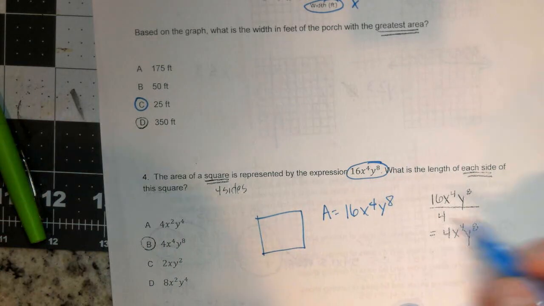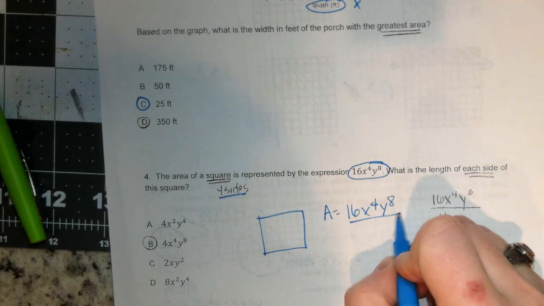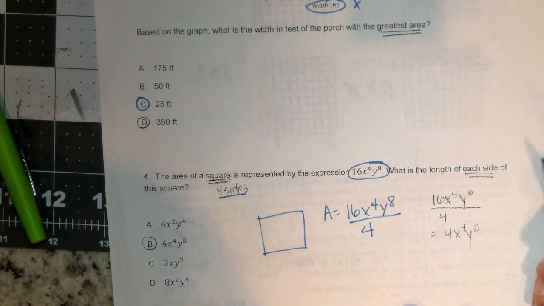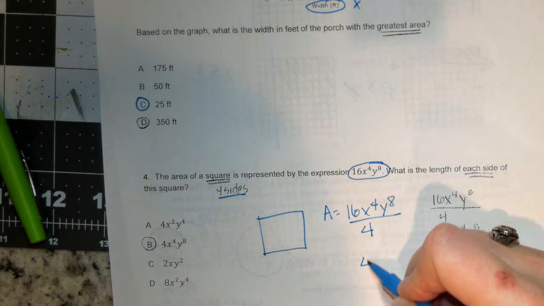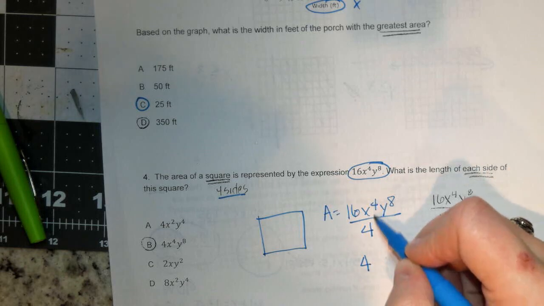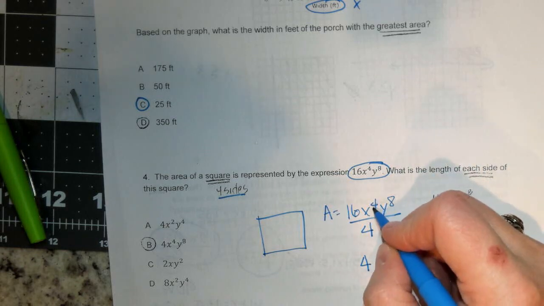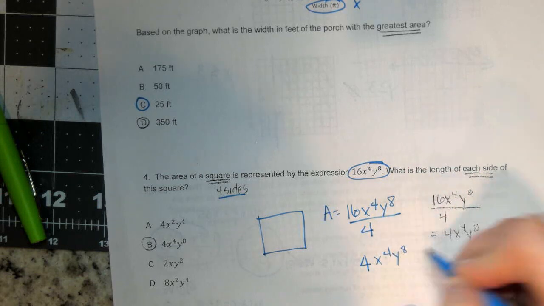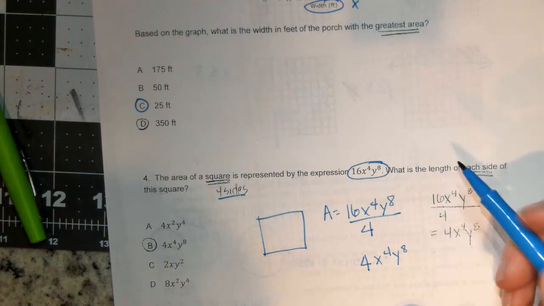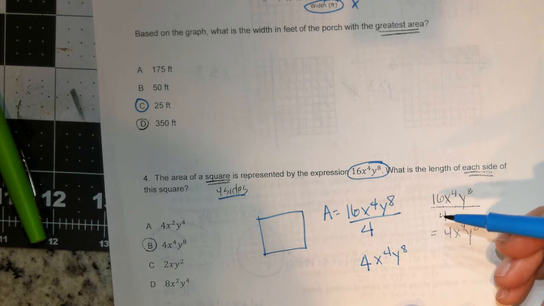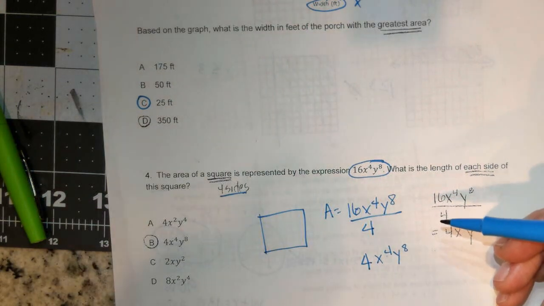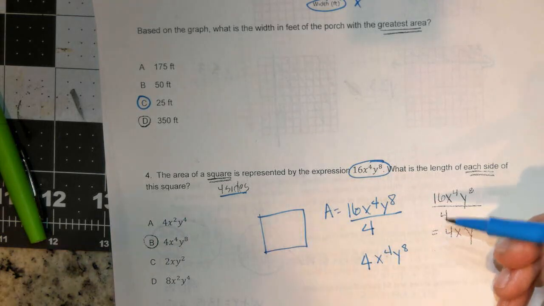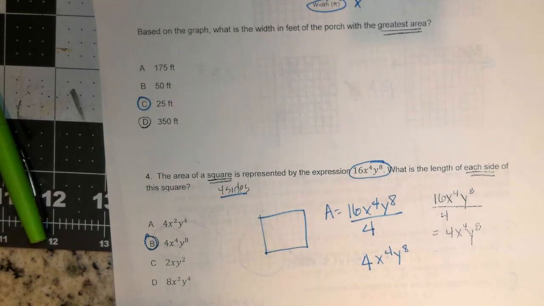So if there's 4 sides, you can divide that by 4. And let's see what we get. 16 divided by 4 is 4. And then you just subtract your exponents, but there's nothing down here, so it's x to the 4, y to the 8. So it's B. He's correct.